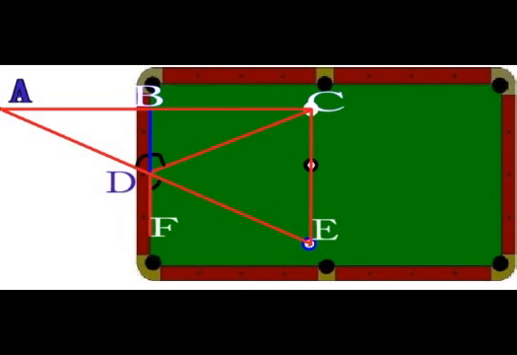As you can see, the angle of incidence is equal to the angle of reflection, so the cue ball will follow the indicated path and the shot will work.